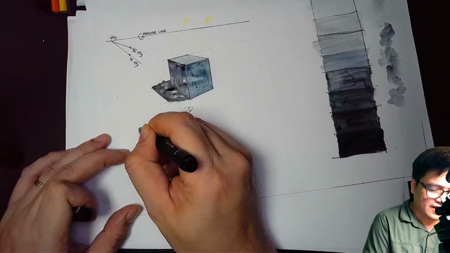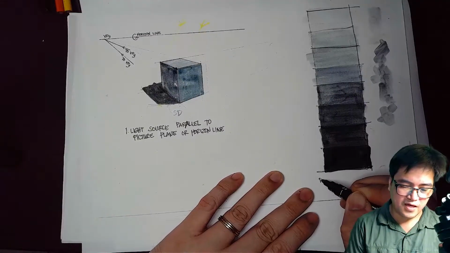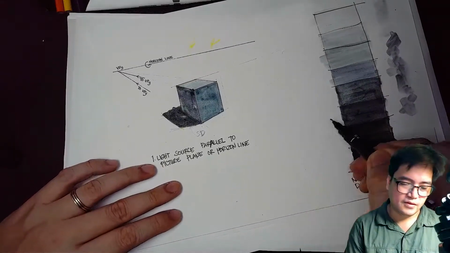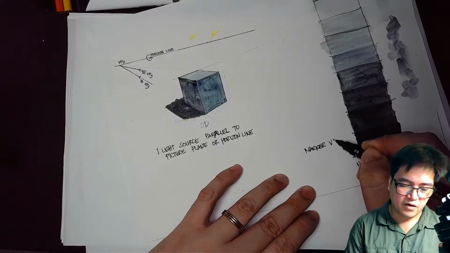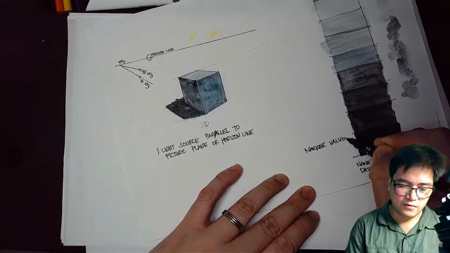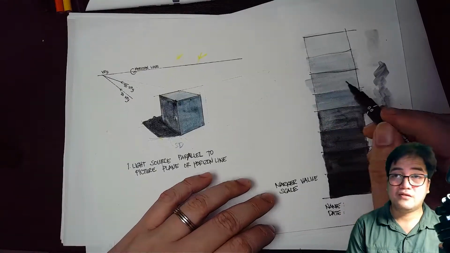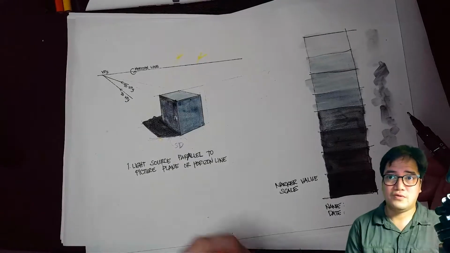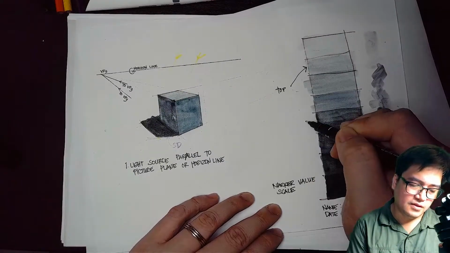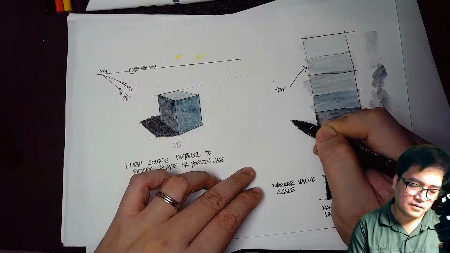For my students, once you've done this first exercise with the value here, write what sort of shadow casting. Of course, write your name, and of course, you can title this marker value scale. So just to indicate what values did you try to use, close to this would be this.